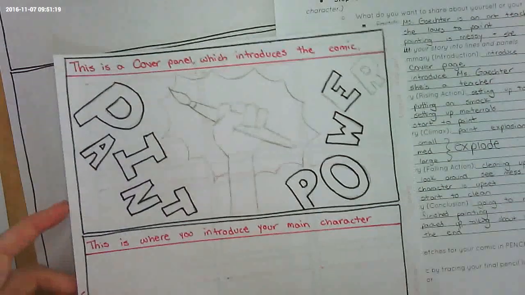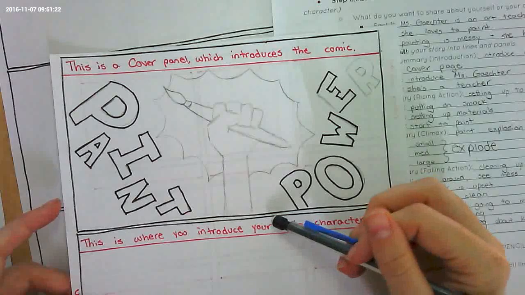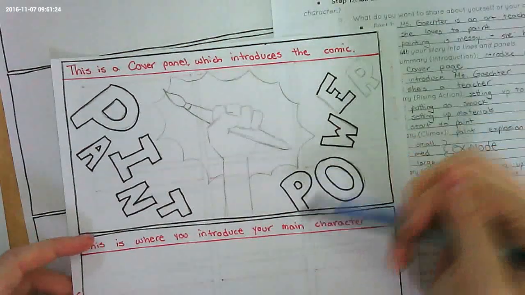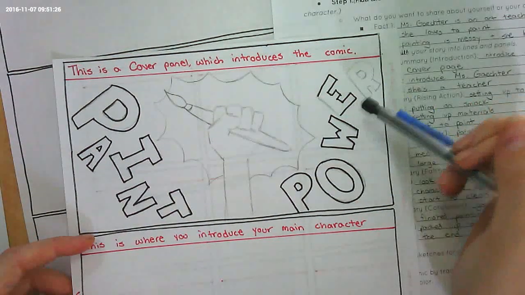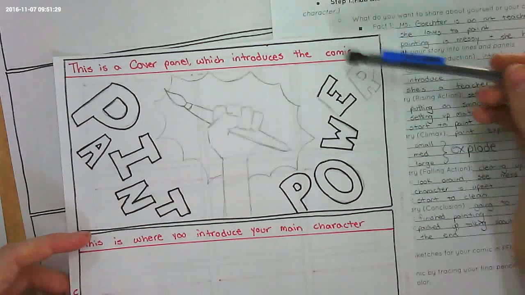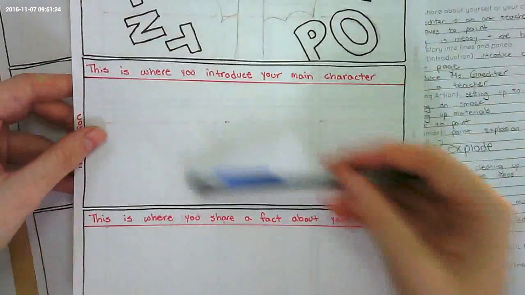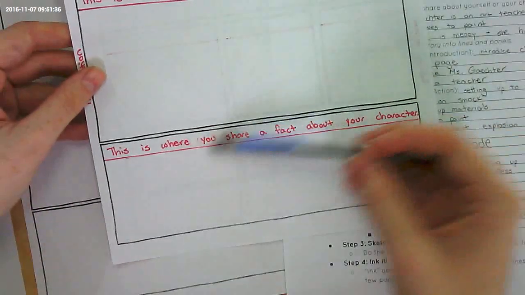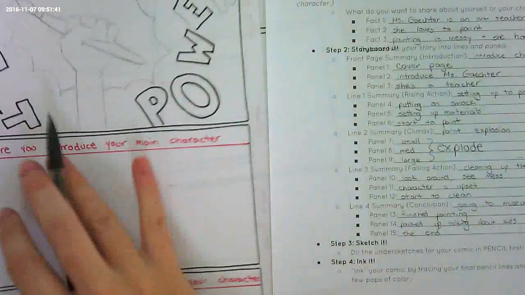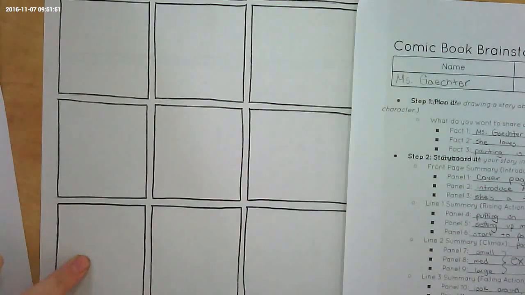So right here on my demo, I have my undersketch that I did in pencil. Once I did that, then I'm starting working on the inking process, which you can see I haven't yet finished. So the first is my cover, then my introducing my main character, then sharing a fact. You can see how I'm using the sheet directly to tell me what to do on here. It's kind of like a map. Once you do your first page, you can flip it over to your second page. Now you notice we have 1, 2, 3, 4 rows. Each row has 3 different panels in it.